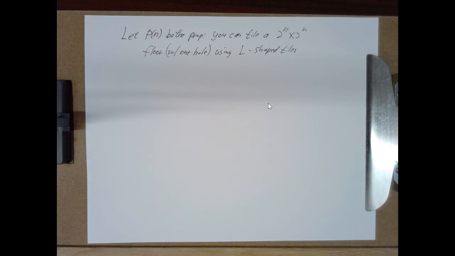Is that a valid proposition? It's a declarative statement. It has a true or false value for any given value of n. For n is 5, it says given a 32 by 32 floor with one hole, we can tile it using L-shaped tiles. That's a declarative statement. Could be true, could be false.